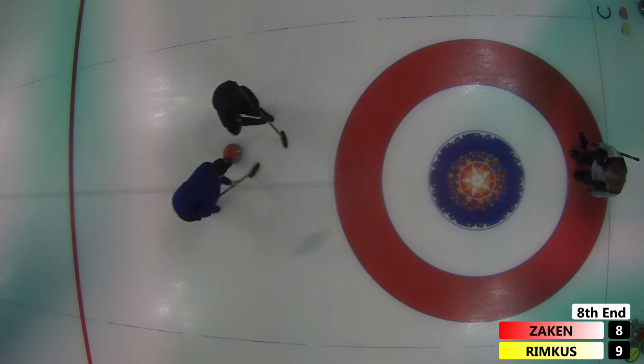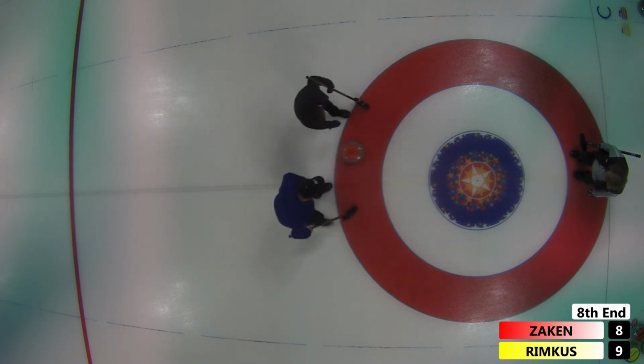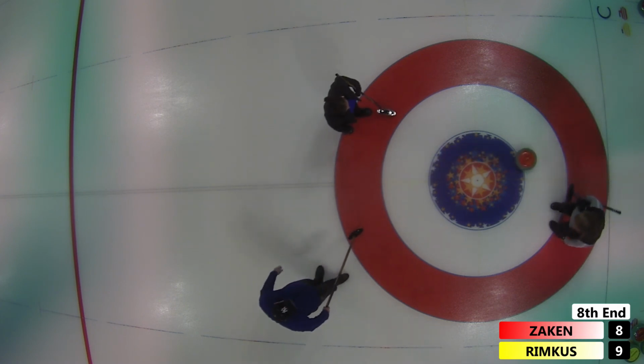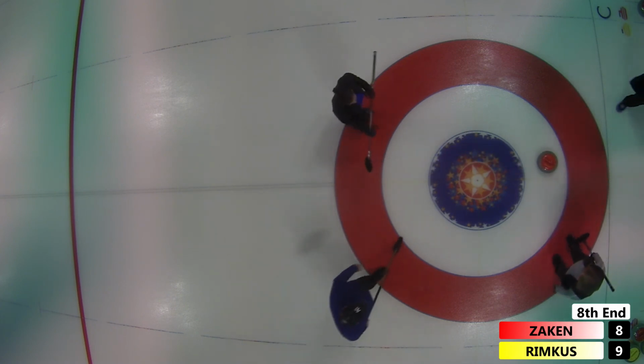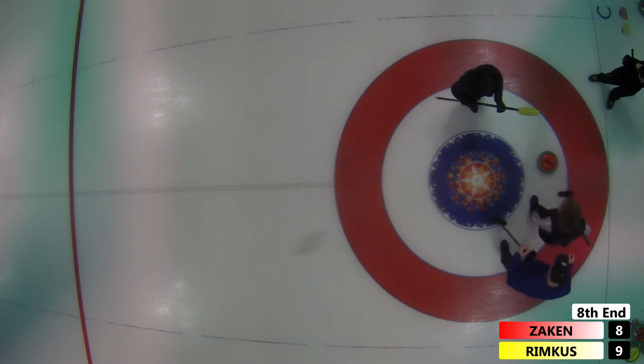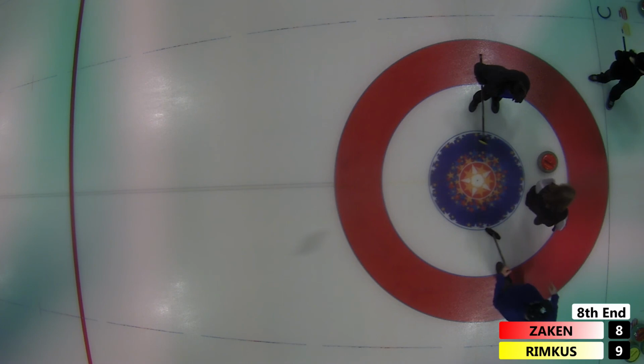Good game. A few missed shots. Always the way it goes. Yep. Well, you know, it was funny because both teams made some great shots and both teams missed some big shots too.